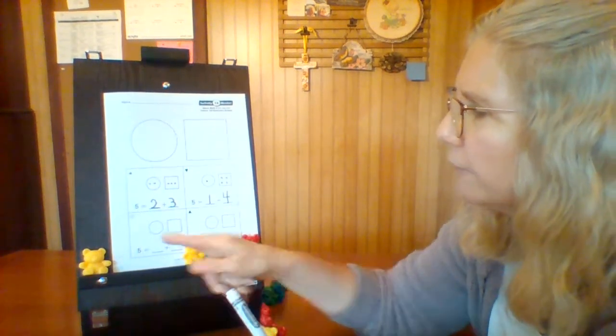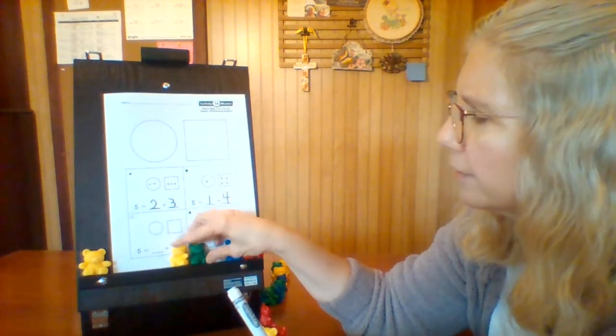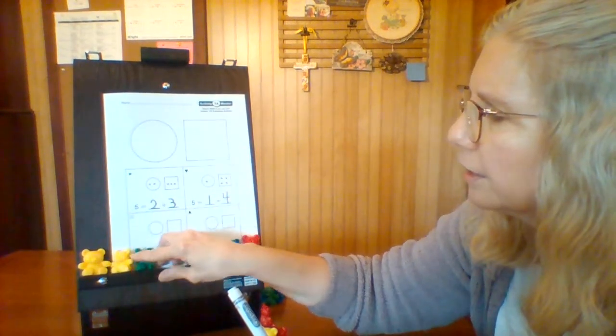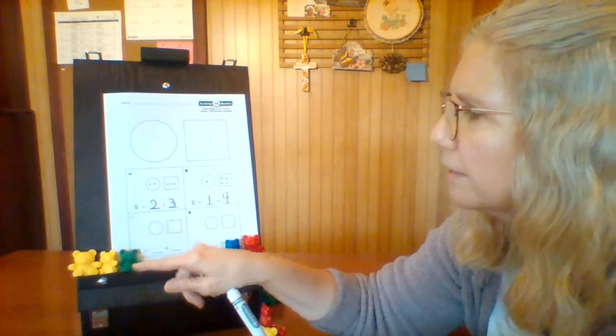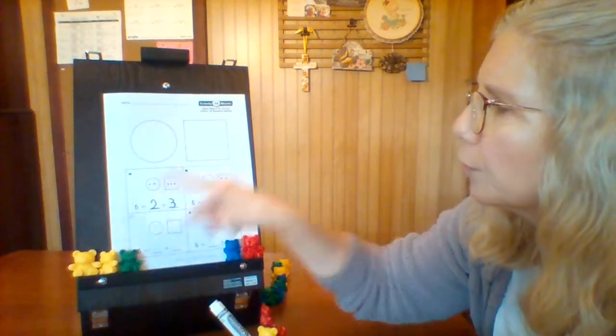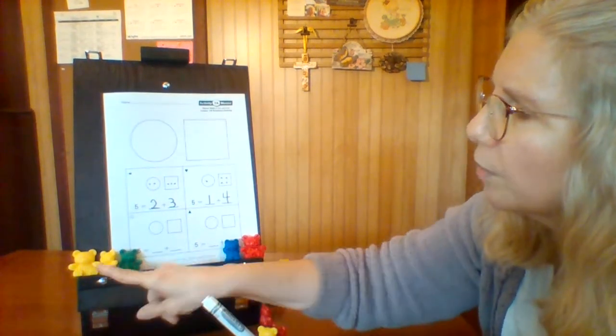Now we are ready for down here. I think we need a few more over there. So let's put some more over here. Now we're going to slide them over so we can still see. So these are in the circle pool and these are in the square one. Let's count and then we'll make some dots.